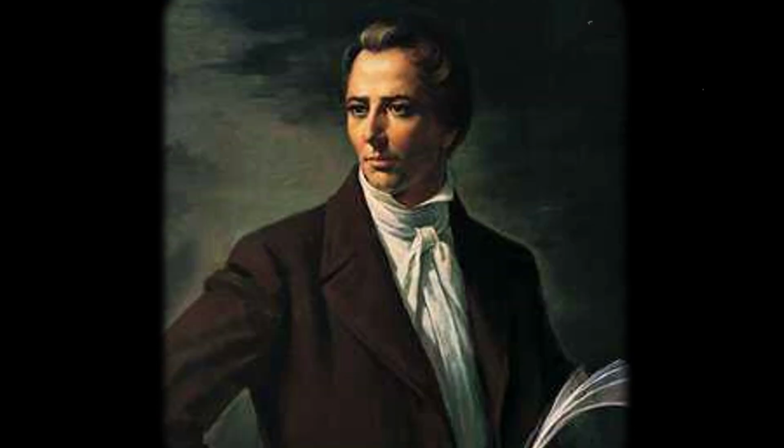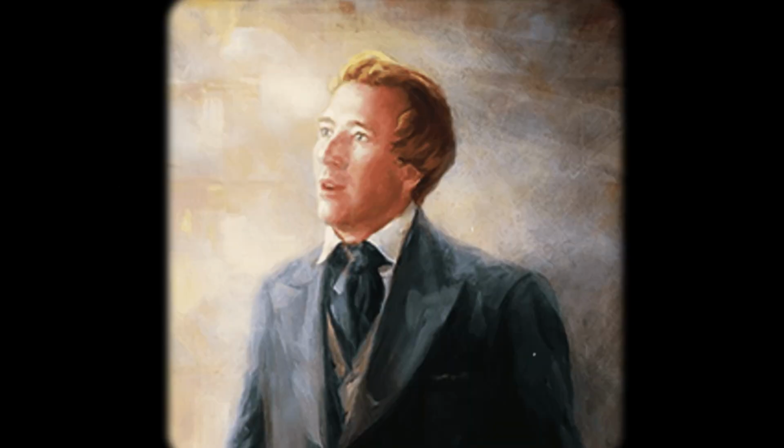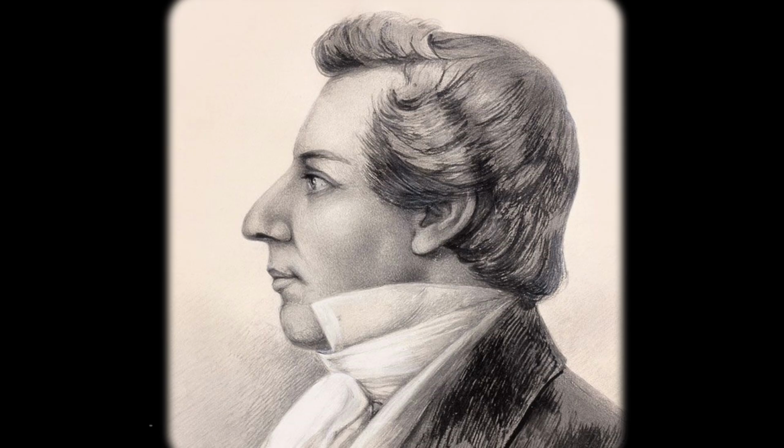So Smith led his followers to several locations, including Ohio, Missouri, and Illinois, facing persecution along the way. In 1844, while imprisoned in Carthage, Illinois, he was killed by a mob at the age of 38. Today, millions of people around the world belong to the church he founded, and he is considered a prophet by its members. However, Joseph Smith became a Freemason in 1842.